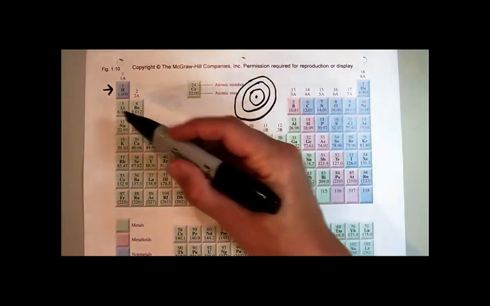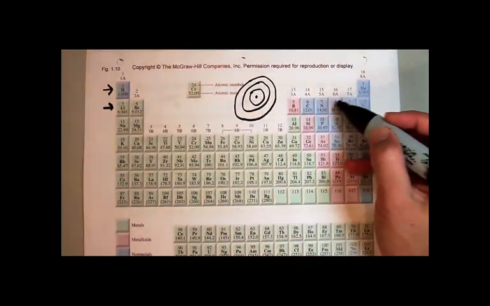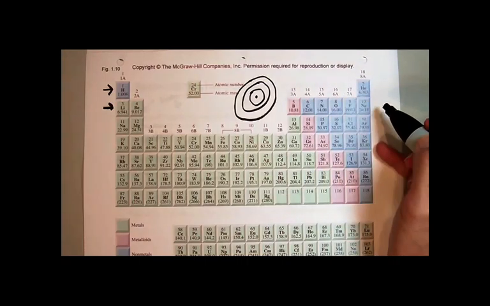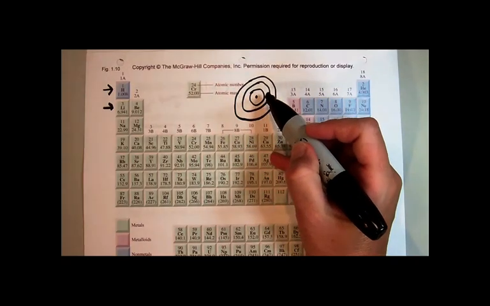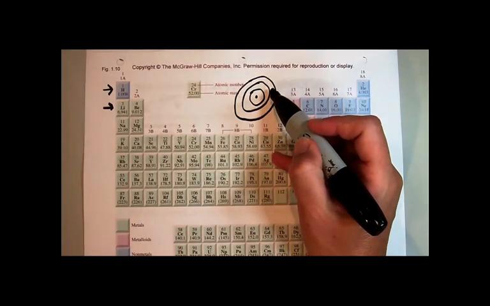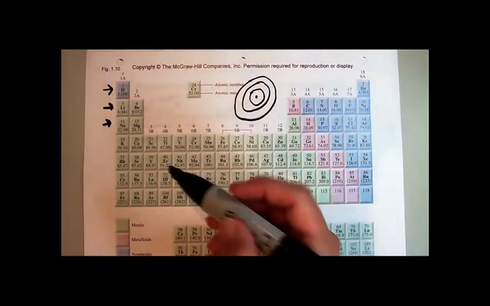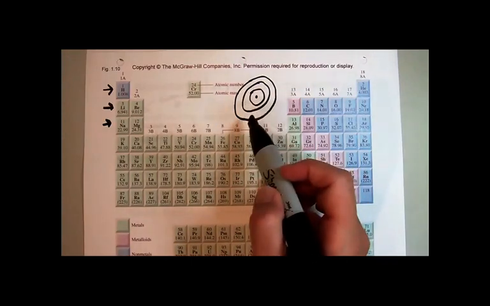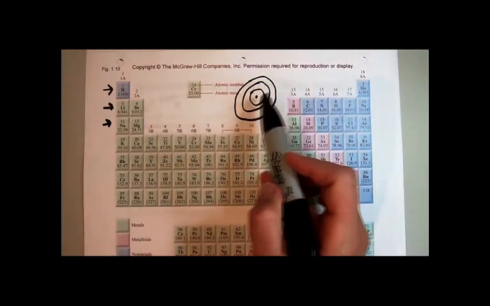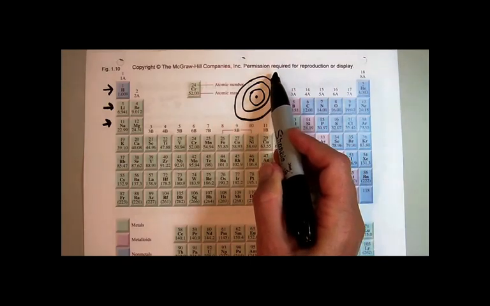And you can keep filling the second row of the periodic table, 1, 2, 3, 4, 5, 6, 7, 8, with 8 electrons until you get to neon, which has a total of 10 electrons. 2 would be in the first level, and then 8 would be in the second level. And then when you come back around to the third row of the periodic table, you'd start filling the third level. You have 11, so 2 would be in the first, 8 would be in the second, and then that number 11 would fall out into the third.